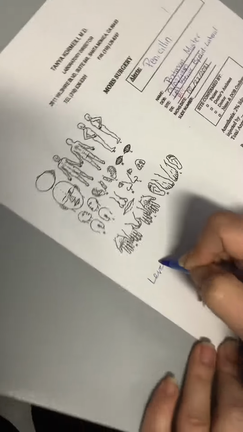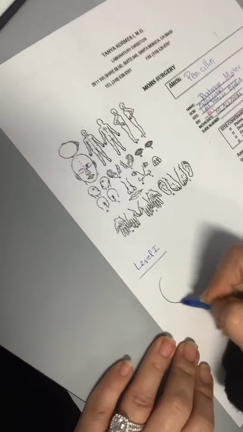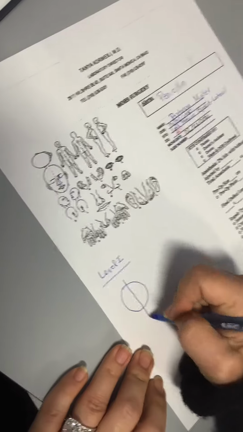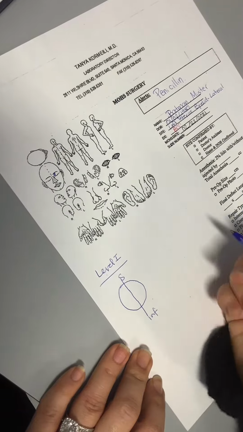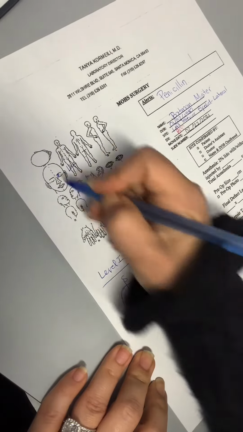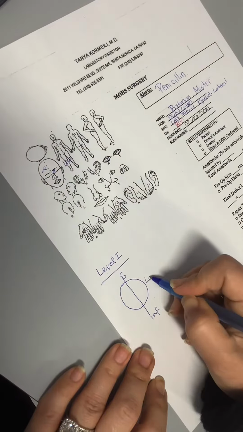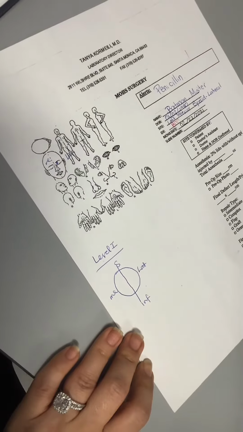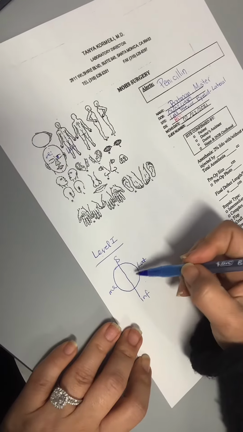So the way Mohs works is, say we're choosing this area and it's level 1. After the tissue is cut, we draw a map of it, and it's bisected into superior, inferior, and we decide which side is lateral and which side is medial. You don't have to do this. This is for the doctor. And that becomes level 1.